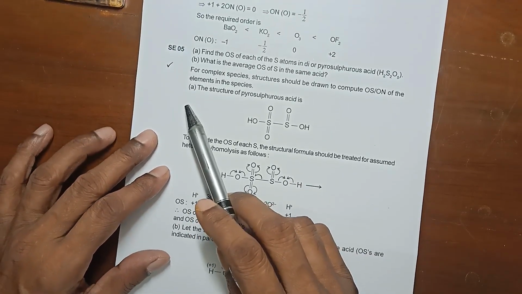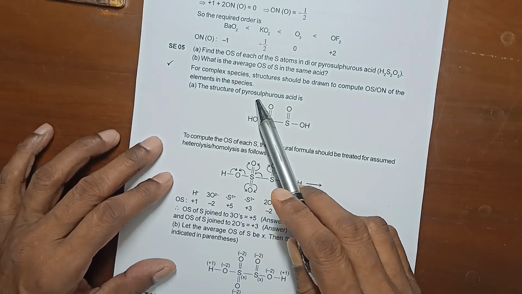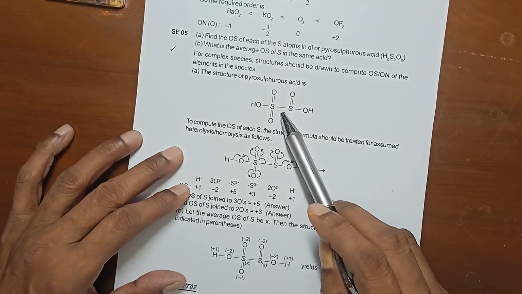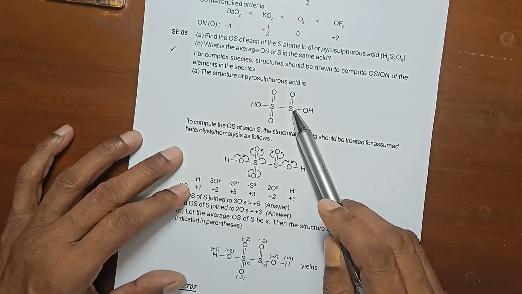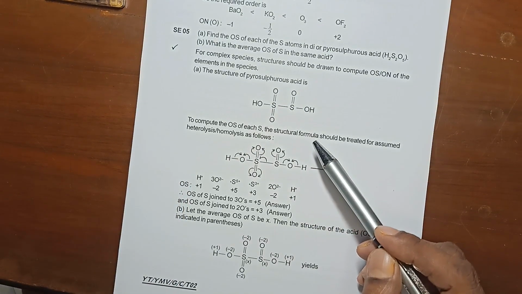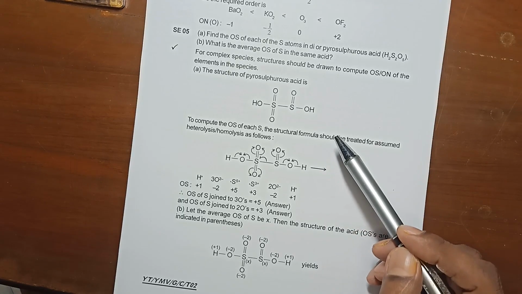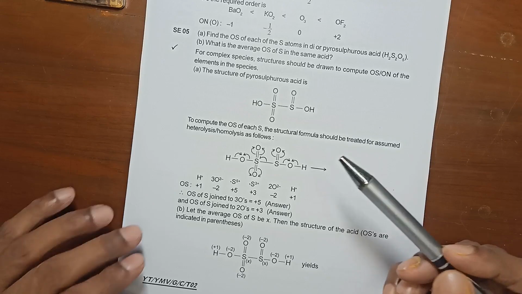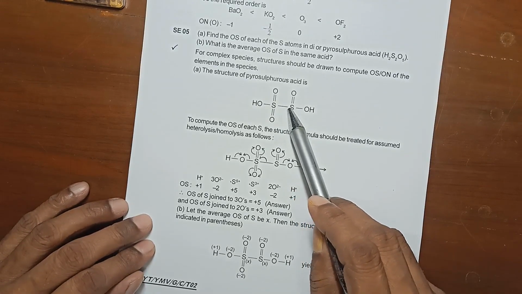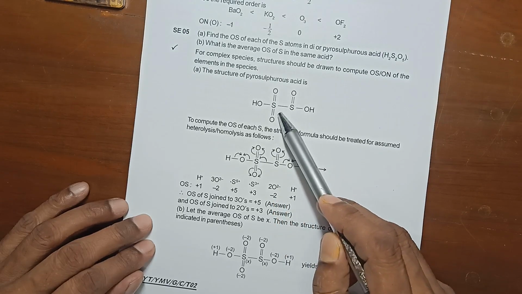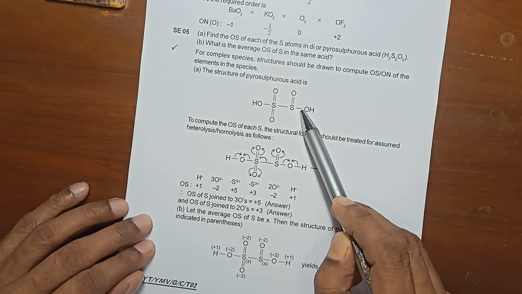So you see how. This is the structure of pyrosulfurous acid. Now, to compute the oxidation state of each sulfur, this sulfur and that sulfur, we must use heterolytic fission and homolytic fission. Where we have elements of different electronegativity, heterolytic fission. If we have the same element bonded by a single, double or triple bond, we will have homolytic fission. Like here, sulfur and sulfur, we will have homolytic fission. But for sulfur and oxygen, heterolytic fission.